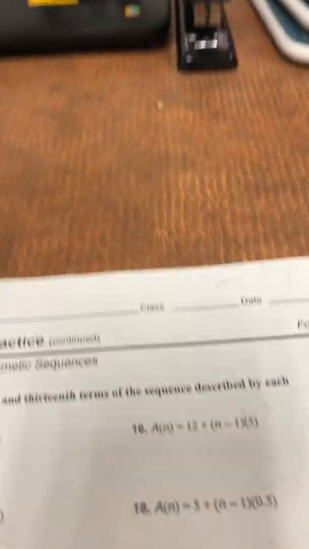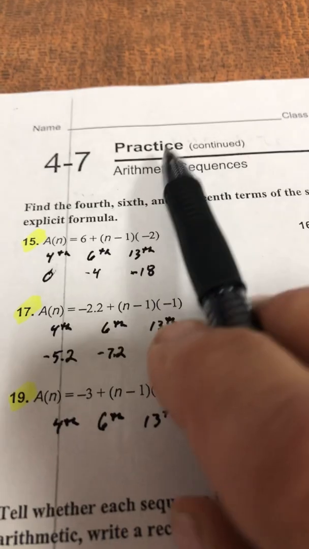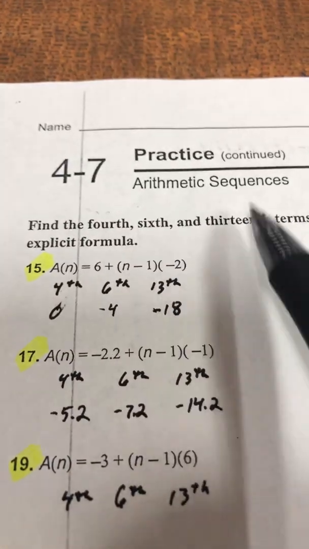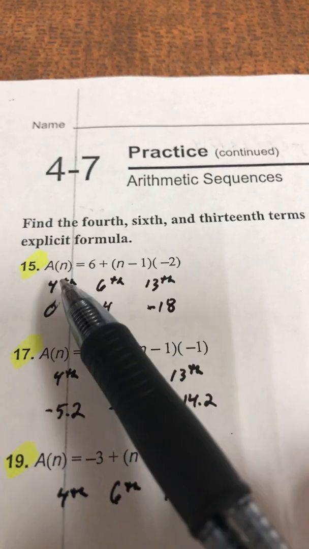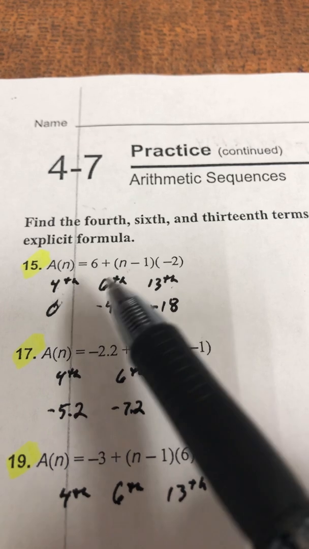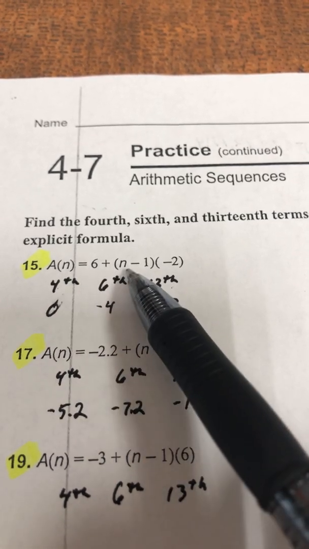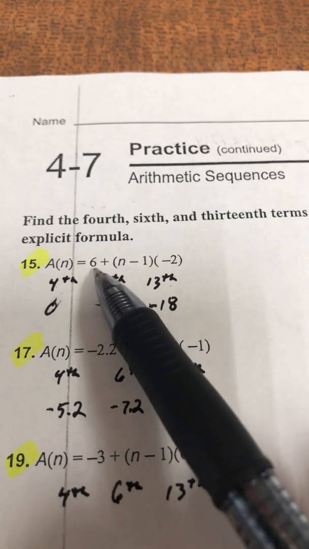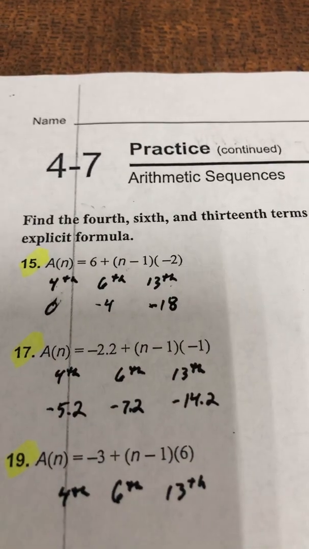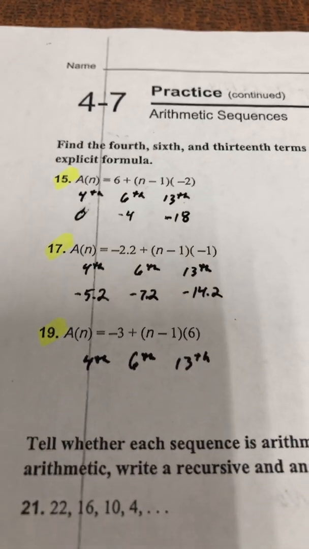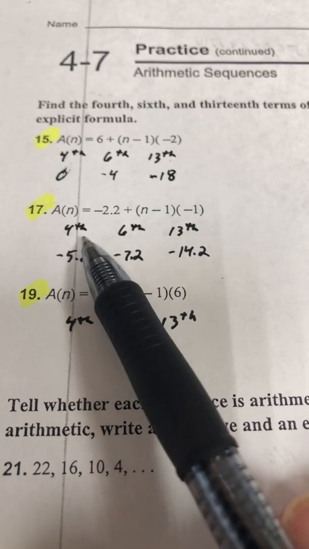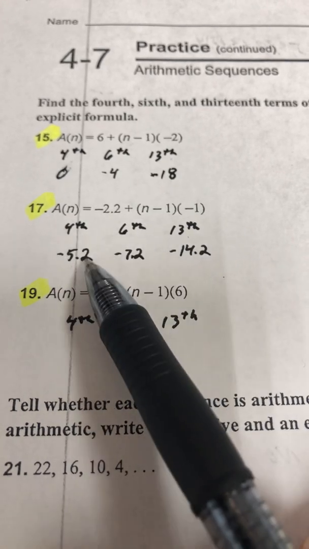Mr. Fry, you are looking at this 4-7, the back of this 4-7 practice arithmetic sequences. What we're doing is we're just plugging in the 4th, the 6th, and the 13th term for each one of these. So I just plugged in 4 here, I plugged in 6, I plugged in 13. When you work this out, these are the results, 0, -4, and -18. The highlighted ones are the ones that you were supposed to do. When I plugged in the 4th, the 6th, and the 13th, I got these.